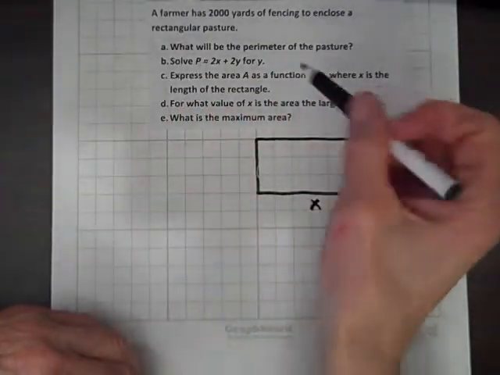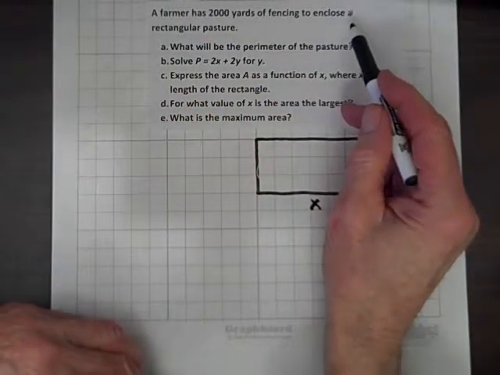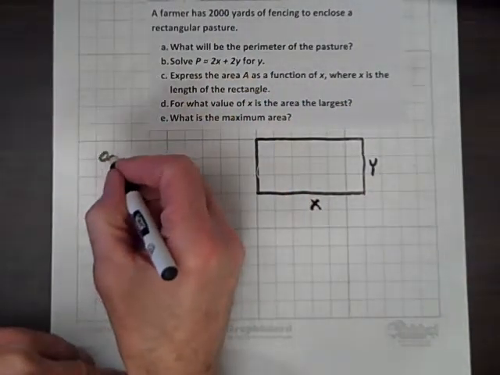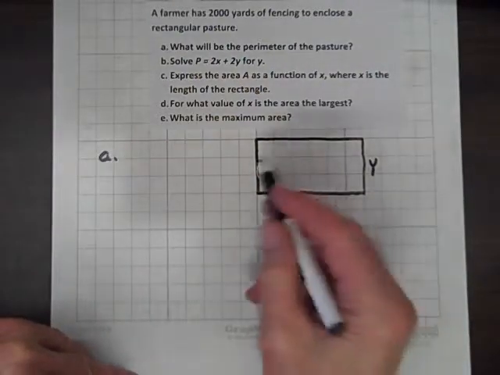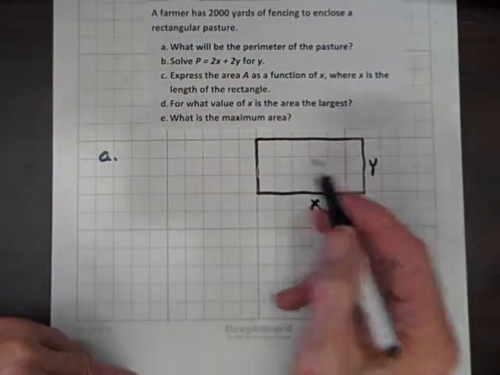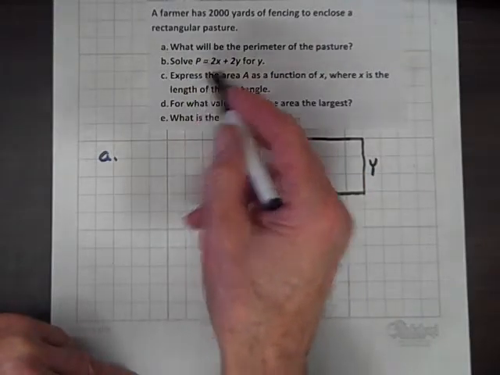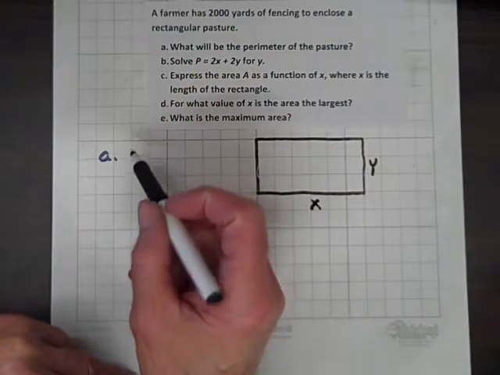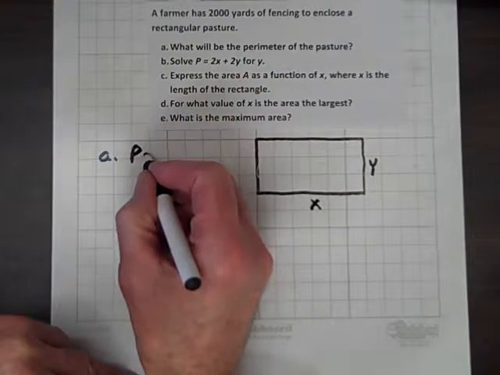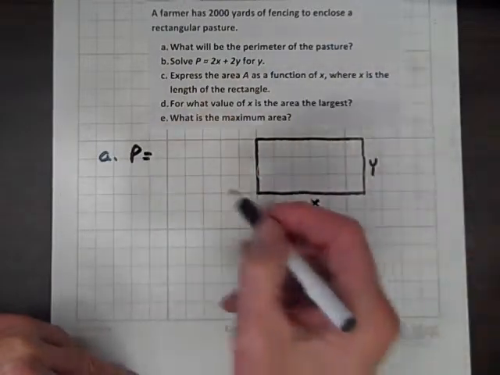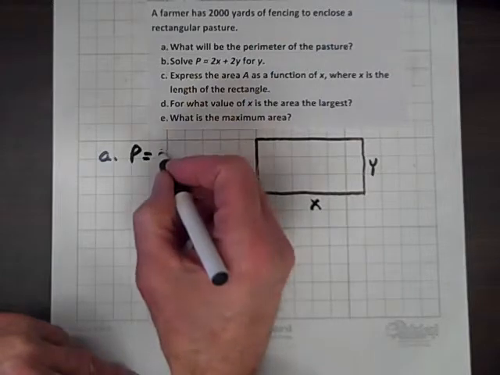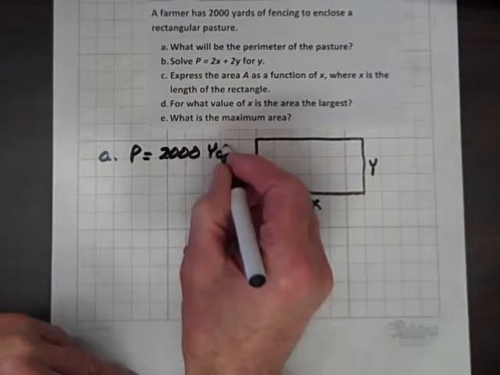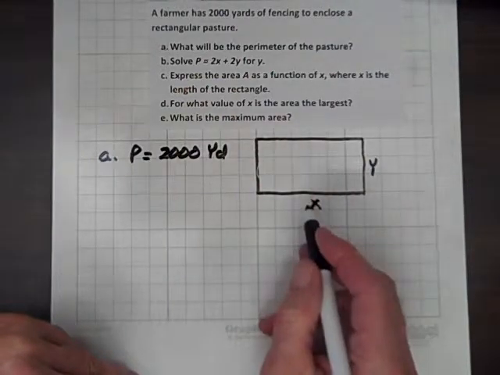A farmer has 2,000 yards of fencing to enclose a rectangular pasture. Here's our pasture, and our first question is, what will be the perimeter of the pasture? Well, the perimeter of the pasture, the distance around the pasture, will equal 2,000 yards. All the fencing will be used to enclose the pasture.